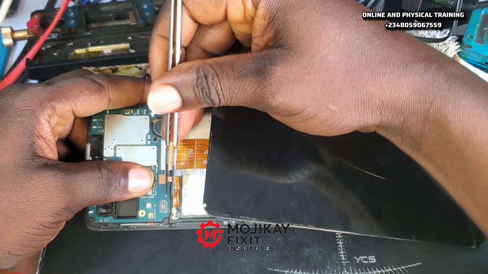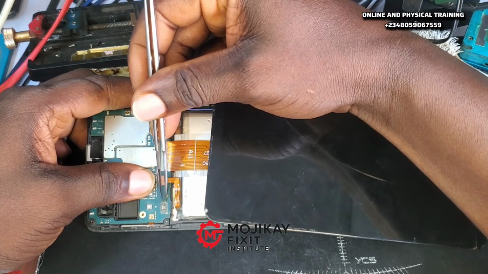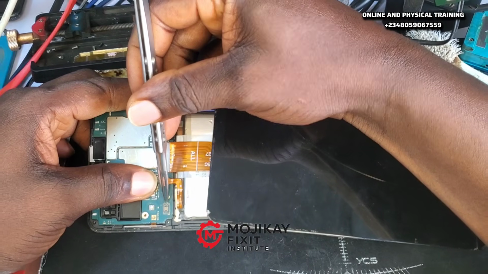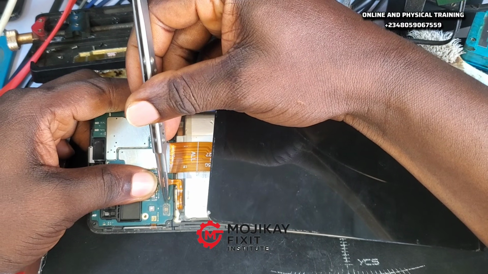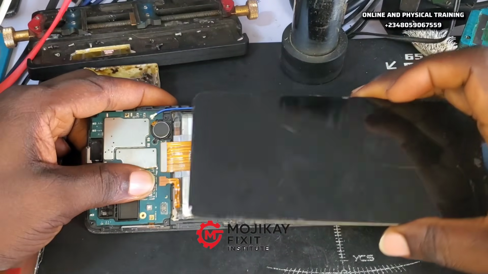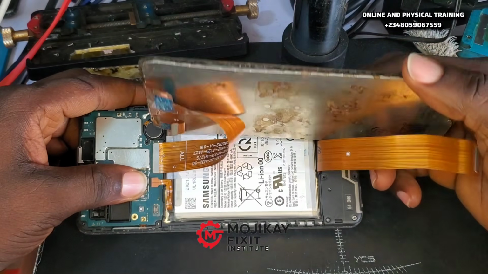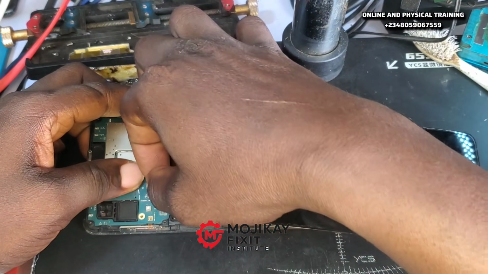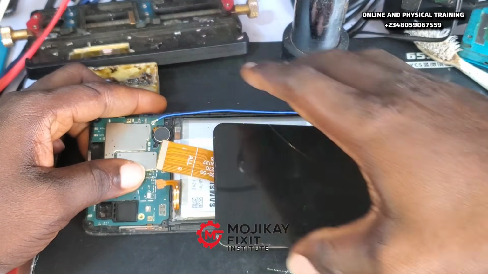All right, so I'm going to connect this test point. The reason I'm using the test point is because the technician just gave me the phone like this, so I had to use the test point to power on the phone. All right, I have powered on the phone. It has vibrated, but there is no light. Let me try the second screen.